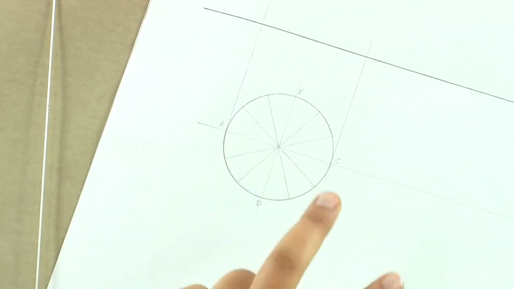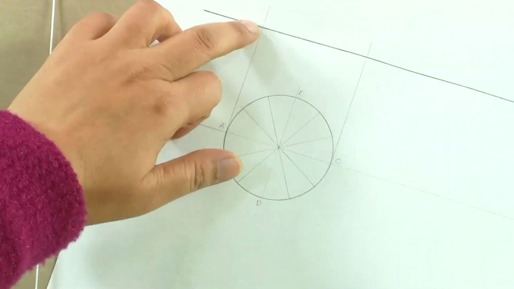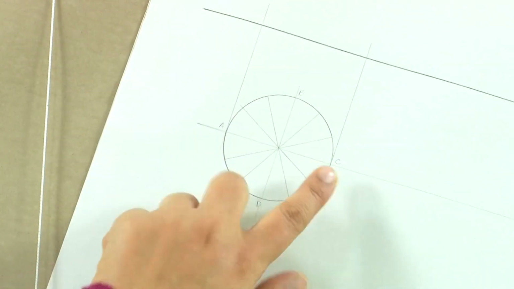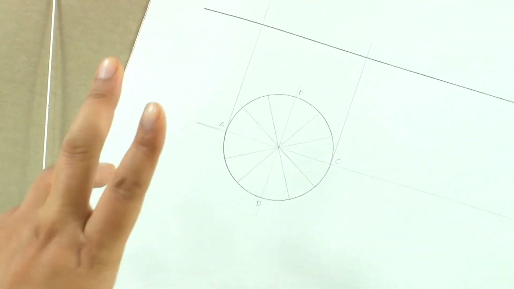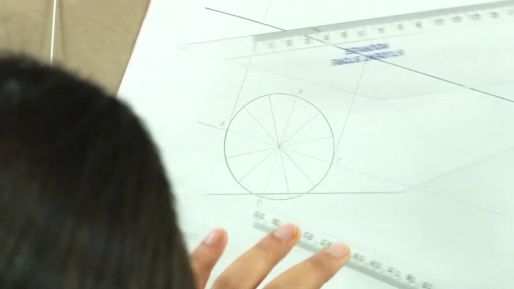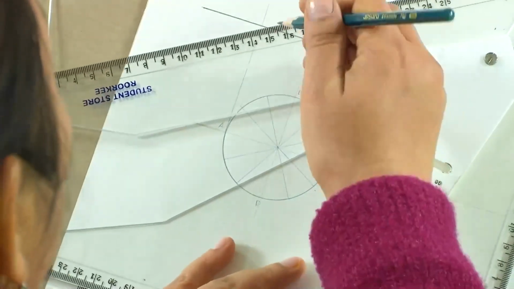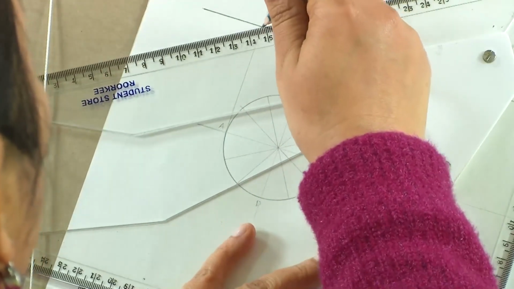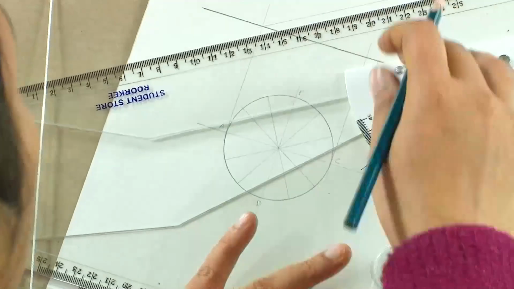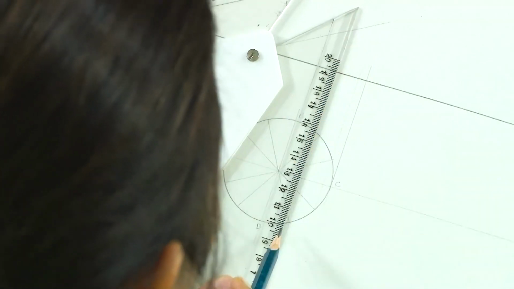Now let us assume that this point A is stationed in HP, and this diagonal AC makes an angle of 30 degrees with the HP. So, we are going to be seeing it here. Before we take the projections, let us take all of these points up. So, they will be projected.